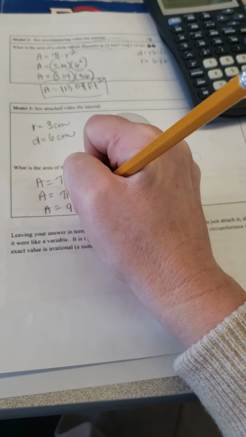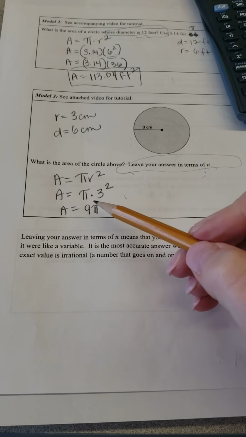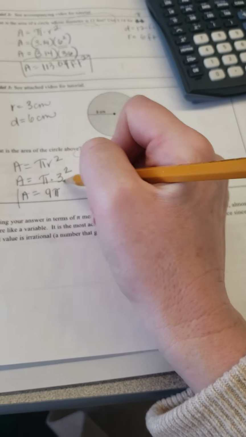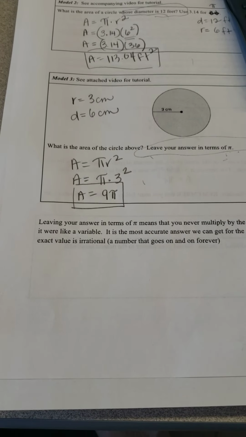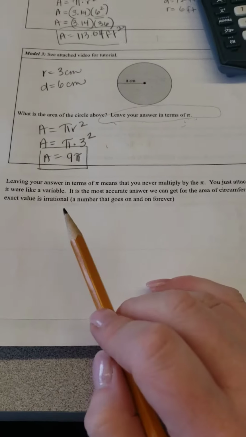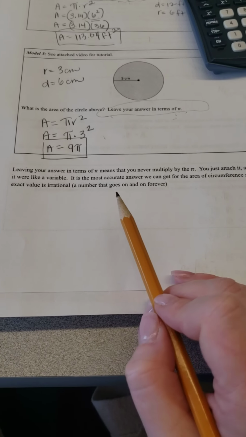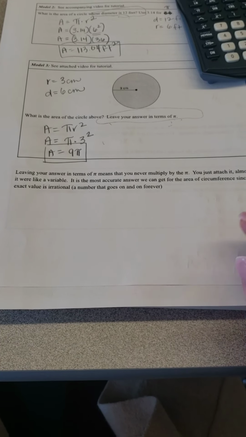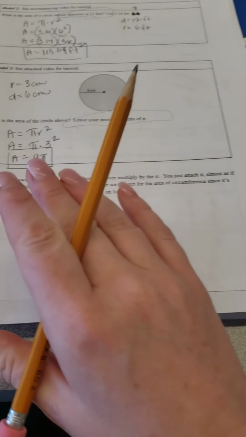And then you just kind of attach the pi to it, almost like it was a variable. So your answer would be 9 pi. That's all. Okay? So down here, it reiterates what I just said. You never multiply by pi. You just attach it, almost as if it were a variable. Okay?